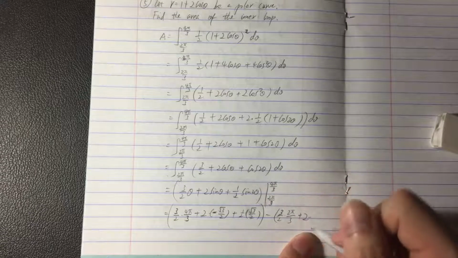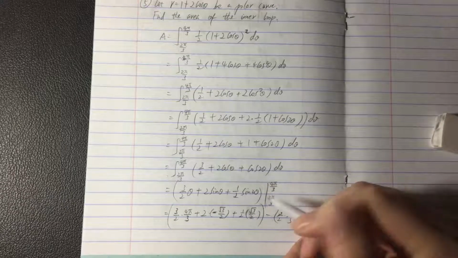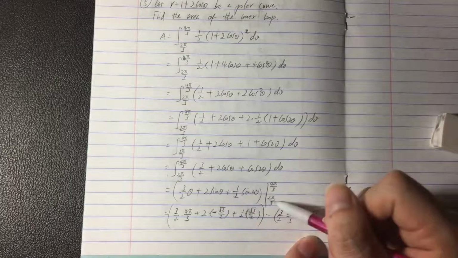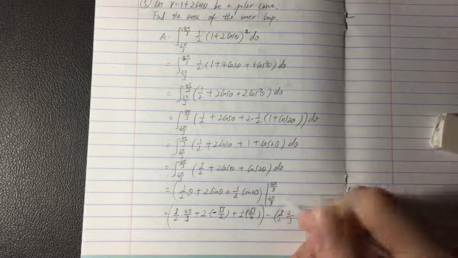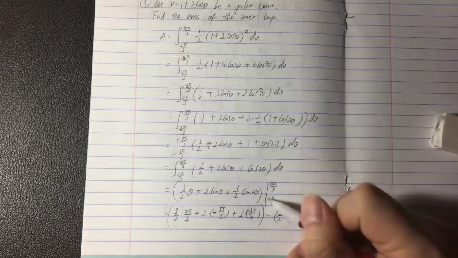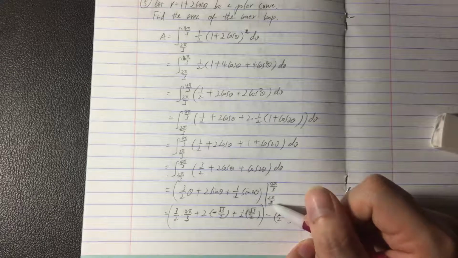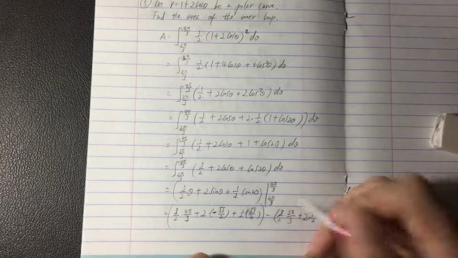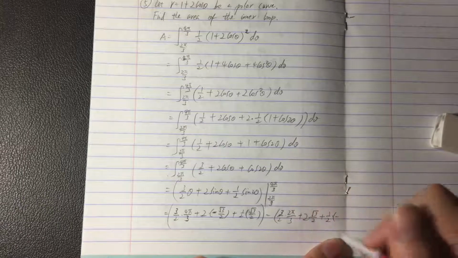Sine pi over 3 is radical 3 over 2. Then for the last term, 2 times 2 pi over 3 is 4 pi over 3. 4 pi over 3 terminates in quadrant 3, where sine is negative. The reference angle is pi over 3, and sine pi over 3 is radical 3 over 2.